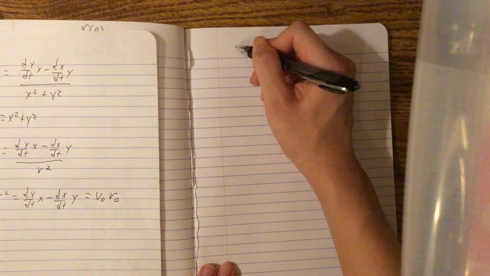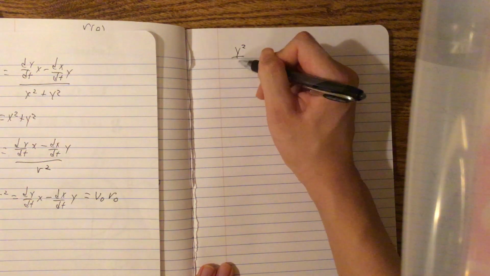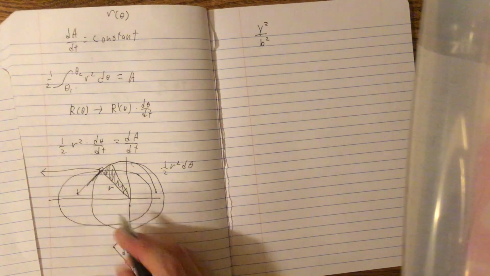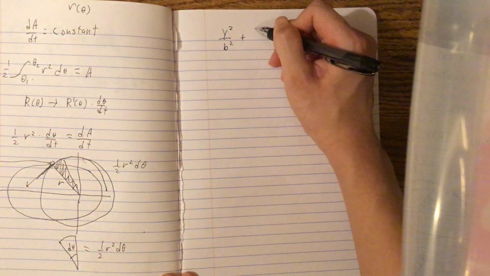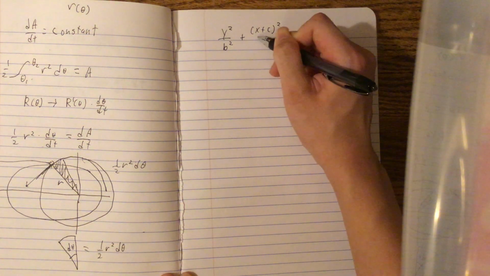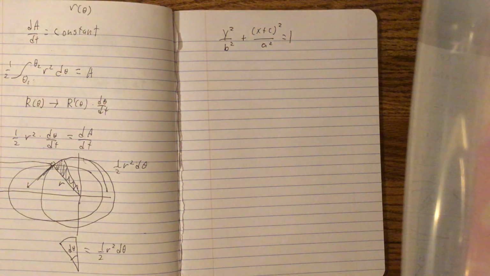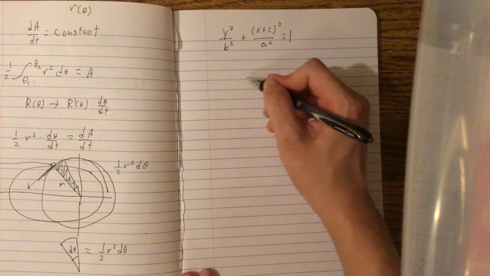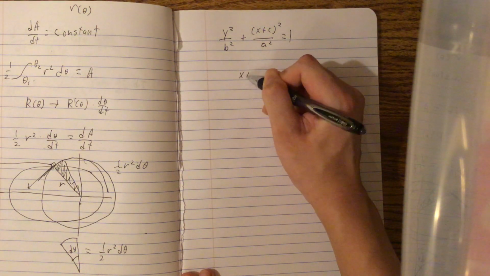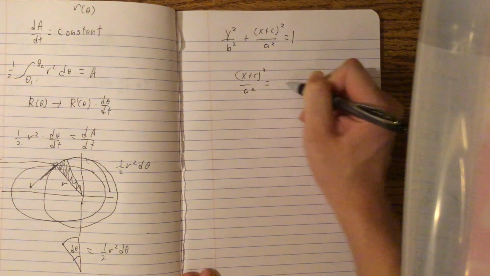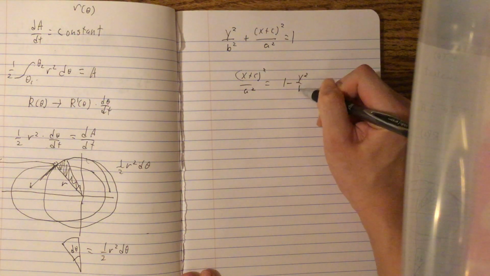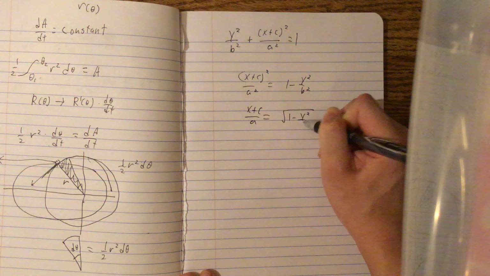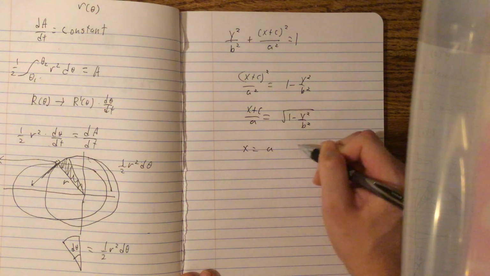So let's go back to the original formula of an ellipse, or the particular ellipse where our focus is at the origin. So that would look something like this. Now, let's isolate x so we can find its derivative. So we get this. X plus c squared over a squared equals 1 minus y squared over b squared. X plus c over a equals 1 minus y squared over b squared. X equals a.